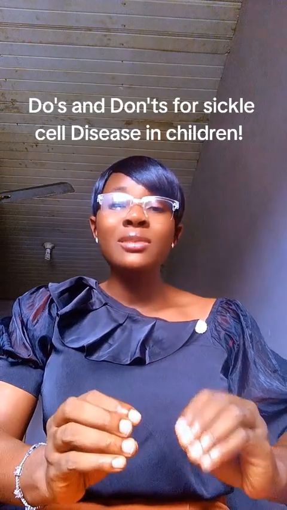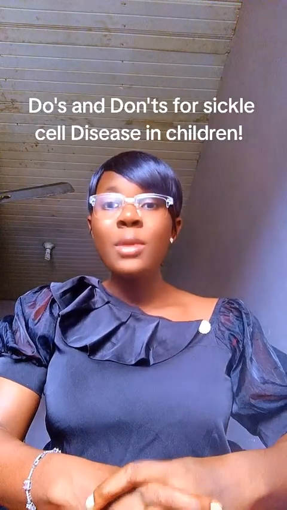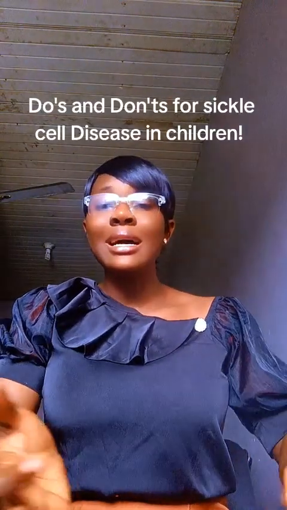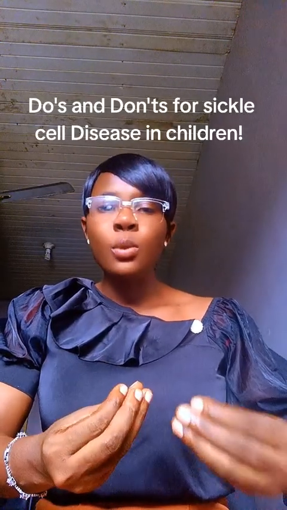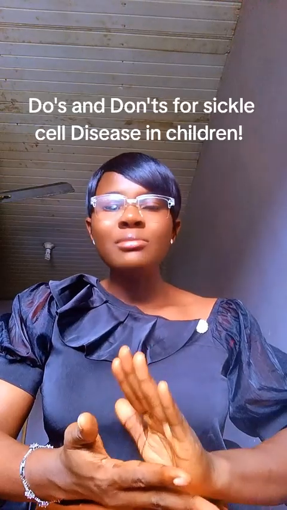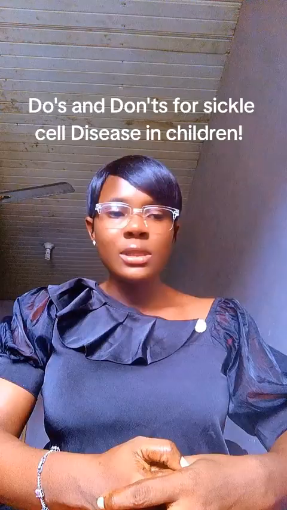But ensure that you give the child something to relieve the child while you're on your way to the hospital, or maybe in the middle of the night where you can't get a car to move the child to the hospital, you have this pain relief available. Please give the appropriate dose. That will help calm the child a bit while you're coming to the hospital. You understand? You get the point now.